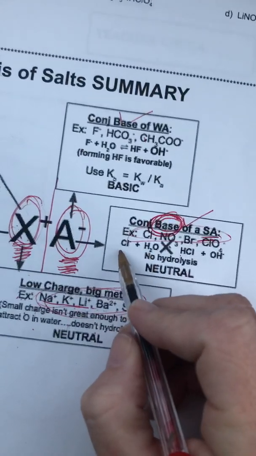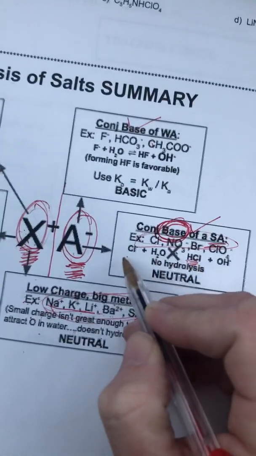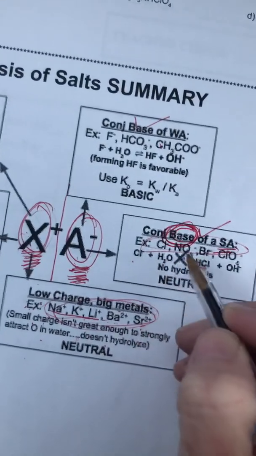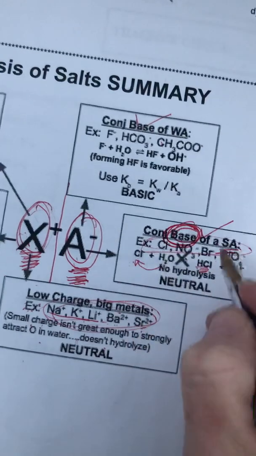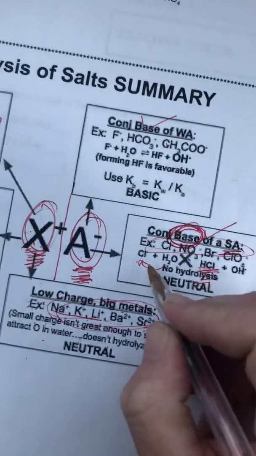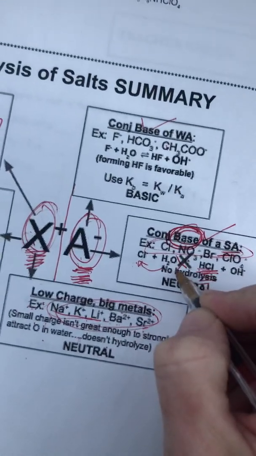As you see from the example, if you're coming from a strong acid, that means you're a terrible base. So Cl- plus water is supposed to act like a base and accept an H. Well, it doesn't want to make HCl, so it's a terrible base. This is just going to break up. This reaction does not happen.